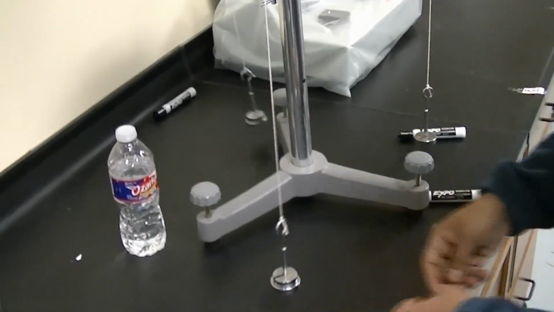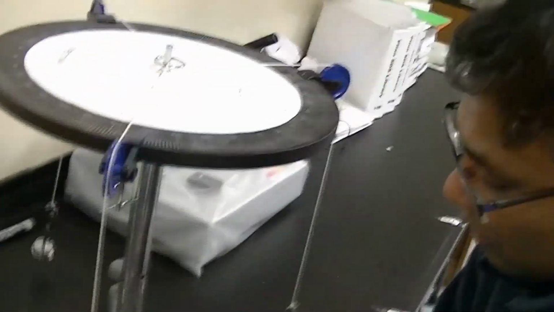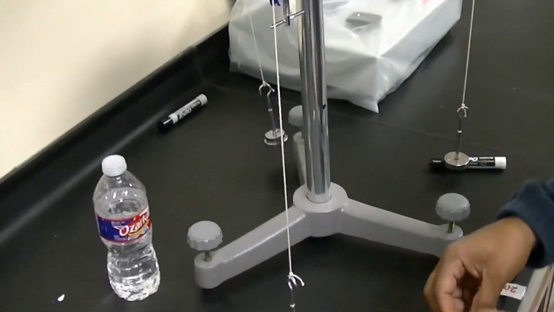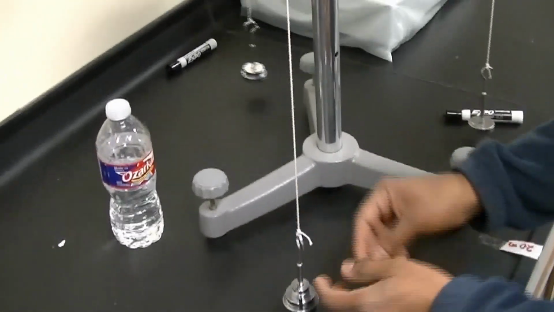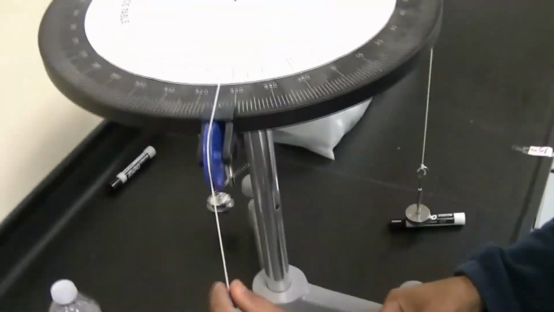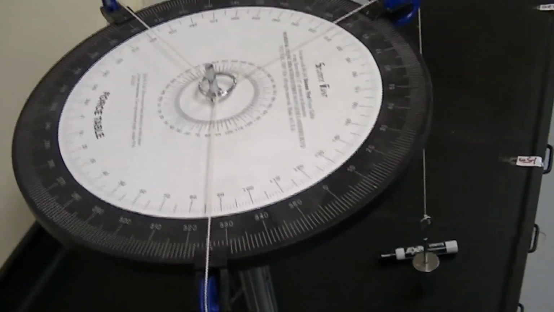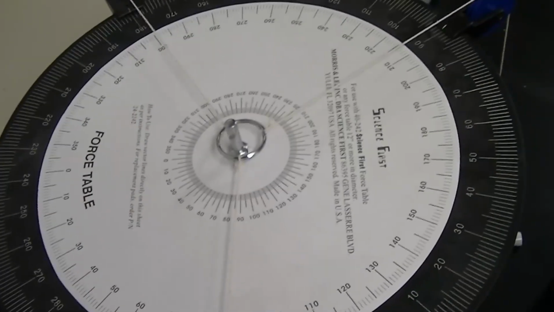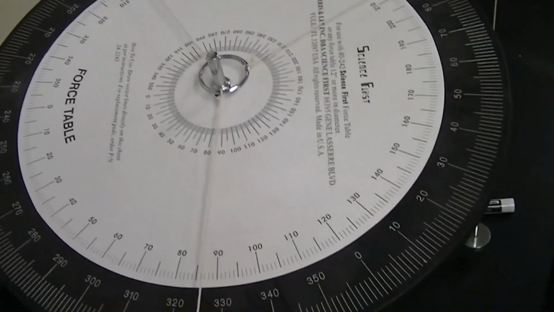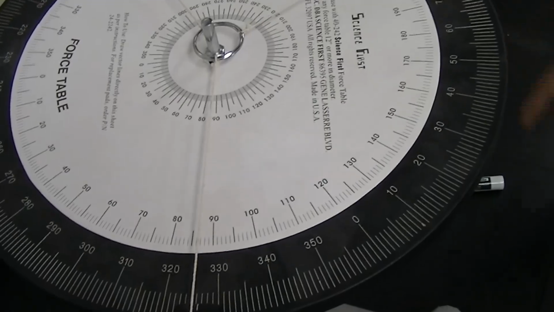So now I'm going to keep adding mass. I'm going to add 50 grams, and you see this did not move. But if I add another 50, so it's 150, now it's going to be 160, 170, and this will be 180. And if you see this, now it is in the equilibrium position. And if you see, the angle is at 326. And this is how you can prove it using the force table.